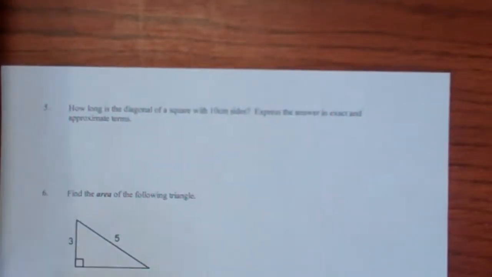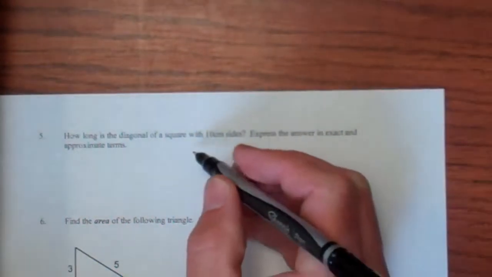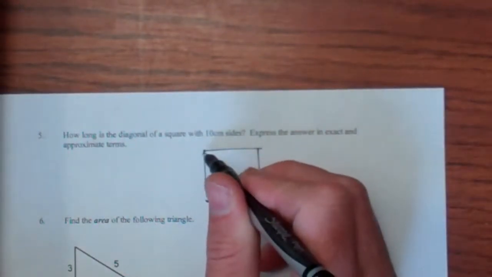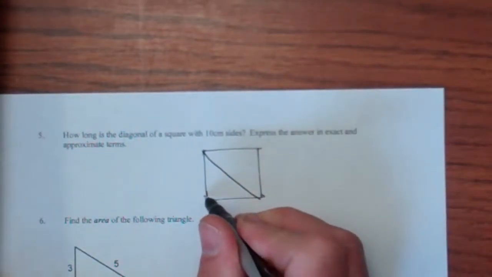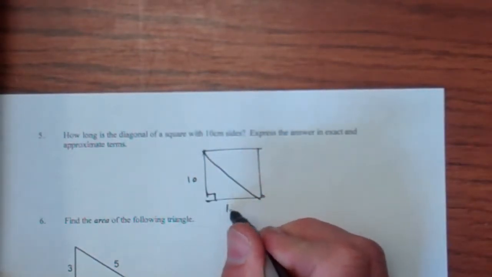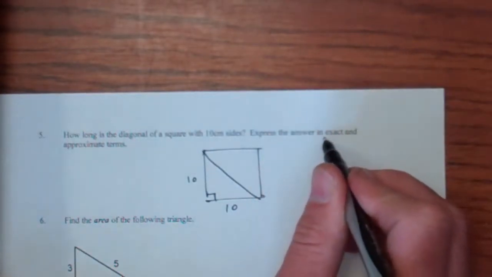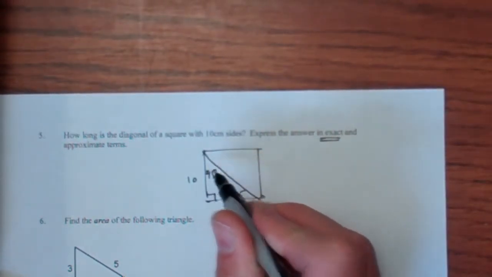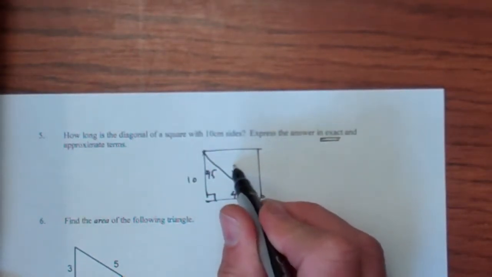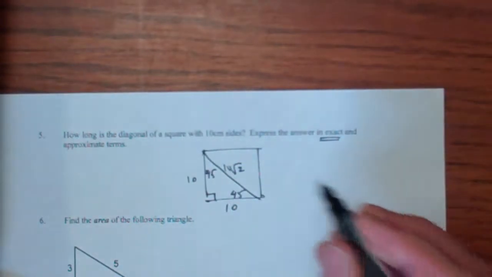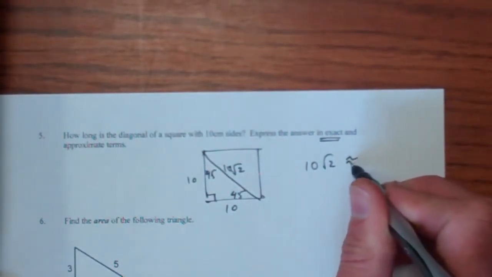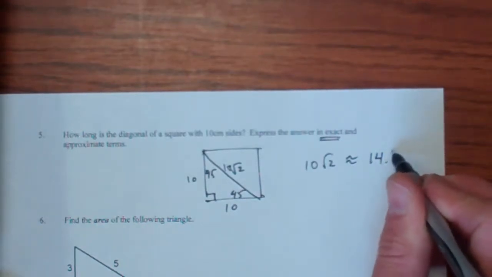On to the last page. How long is the diagonal of a square with sides of 10 centimeters? Okay, expect at least one word problem. This is not a very involved one, but if this is 10 and this is 10, then again, exact form, this is that 45, 45 shortcut, 2 equal angles, the multiplier is radical 2. This is 10 radical 2. The approximate answer is 14.14.